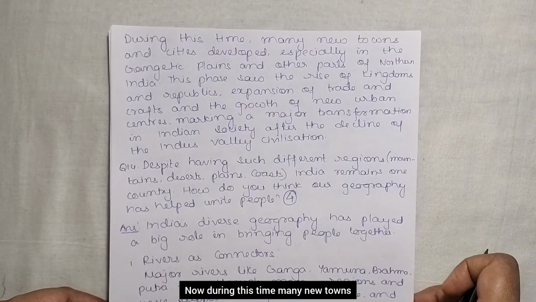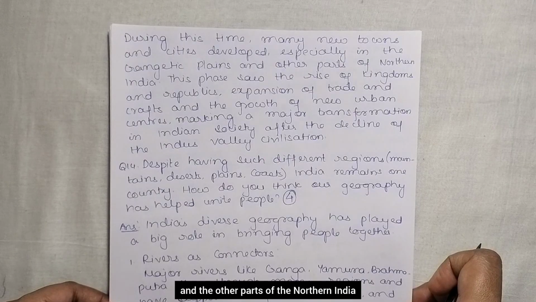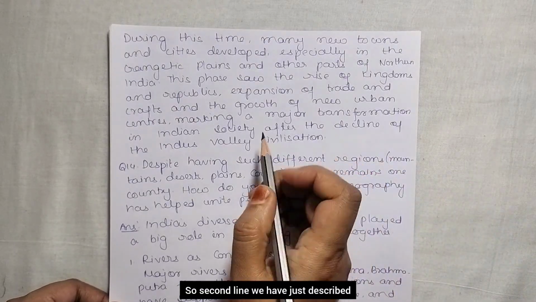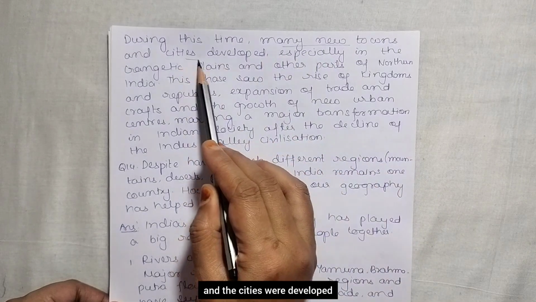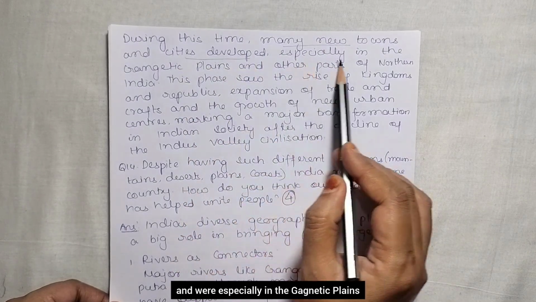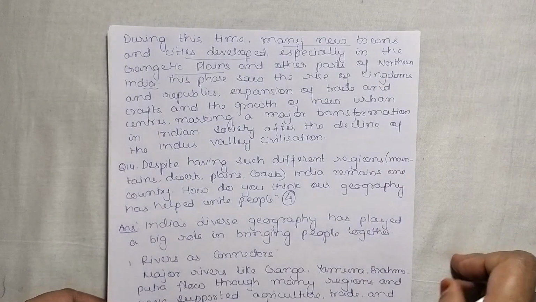Now during this time, many new towns and cities developed, especially in the Gangetic Plains and other parts of northern India. In the second line we have just described what happened in this area. So many new towns and cities were developed, and where? Especially in the Gangetic Plains and the other parts of northern India.